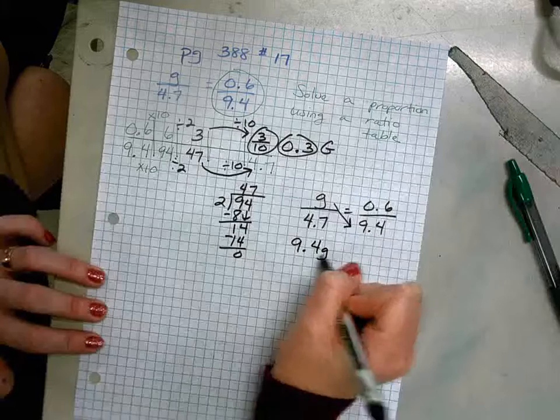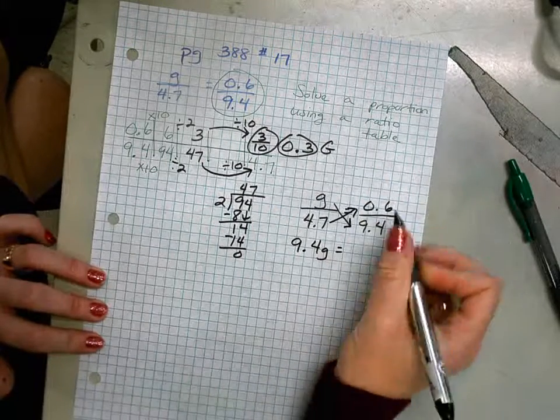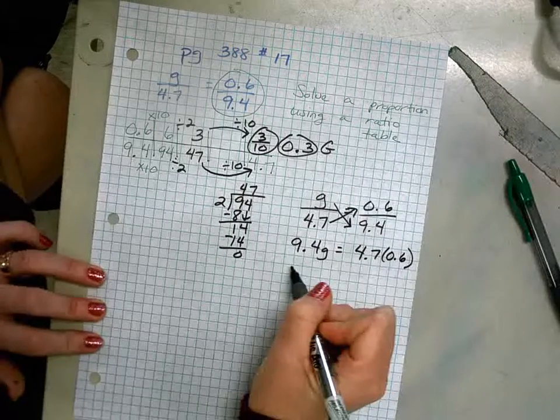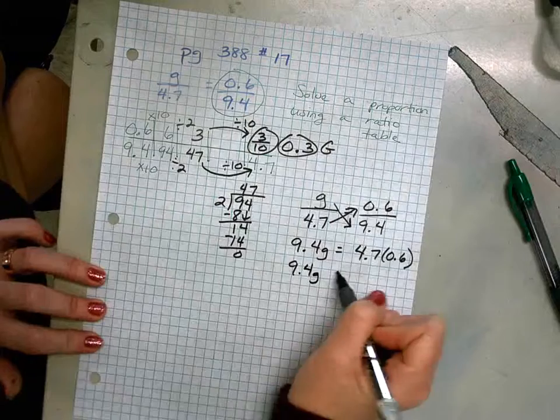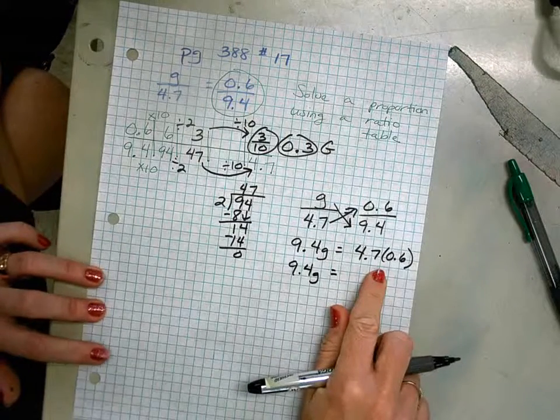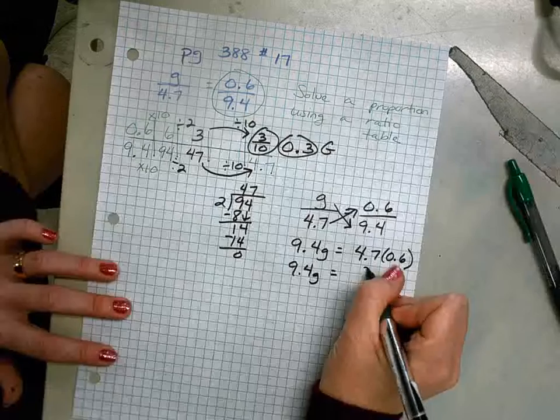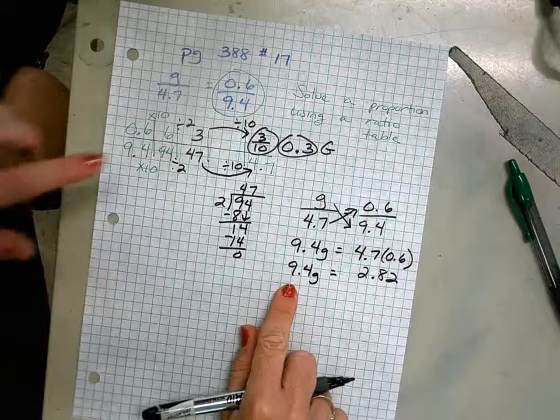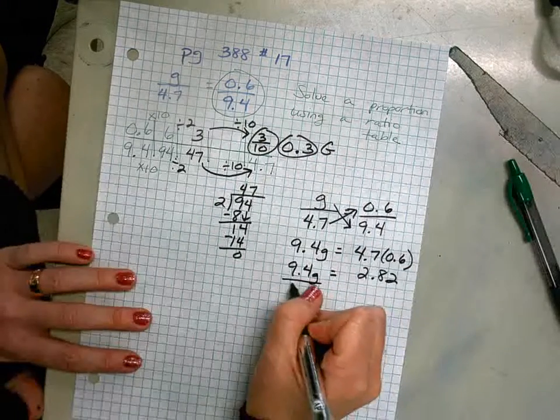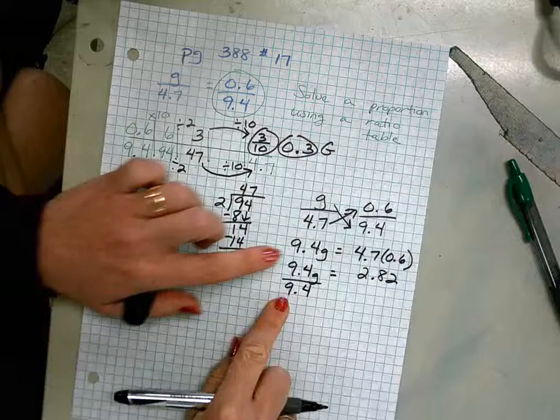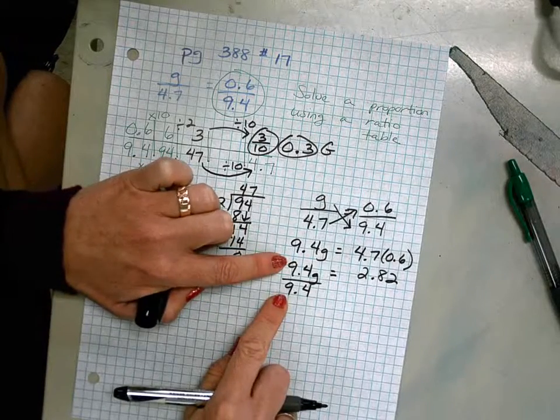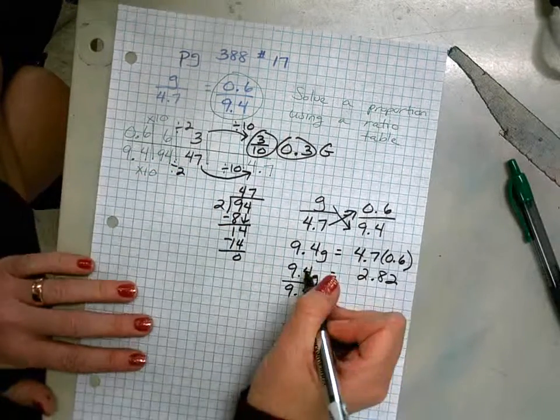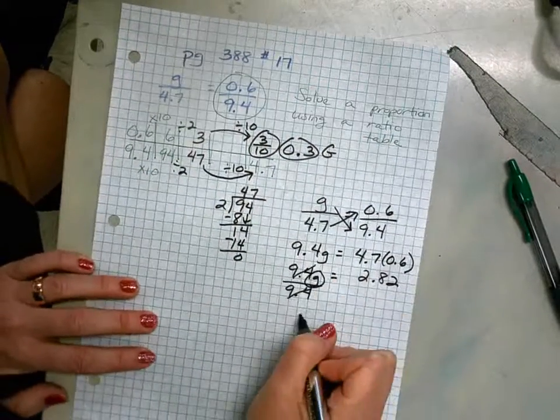So cross multiplication means we multiply going across. 9 and 4/10 times g is proportional or equal to 4 and 7/10 times 6/10. So I've got some multiplication now to do. When I multiply these two together, I get 2 and 82/100. And now I don't want 9 and 4/10 g, I just want g. So I'm going to divide both sides by 9 and 4/10, because any number divided by itself, like 2 divided by 2, or 5 divided by 5, or 9 and 4/10 divided by 9 and 4/10 is 1. And I'm going to get g all by itself.